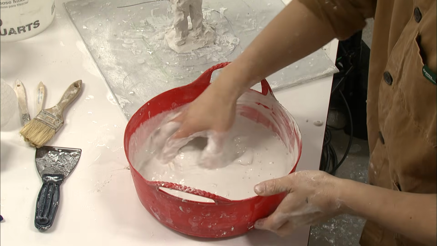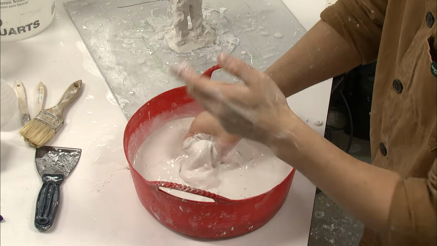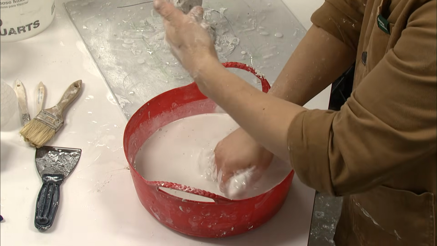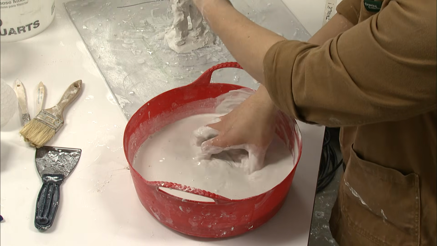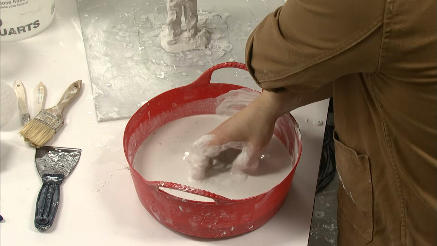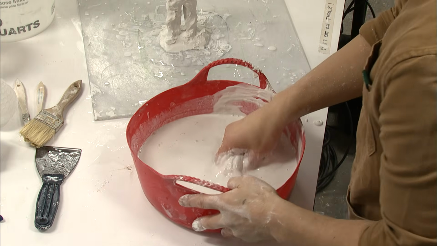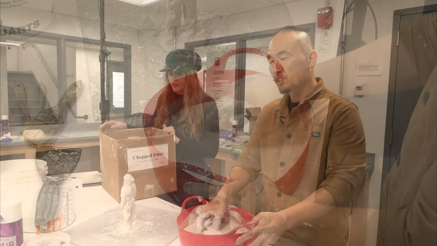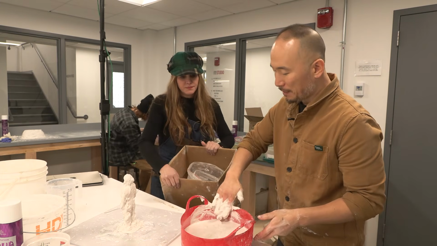So now we have the same mold mix as the face coat, but as I mentioned earlier, we're going to add chopped glass fiber strand to this.